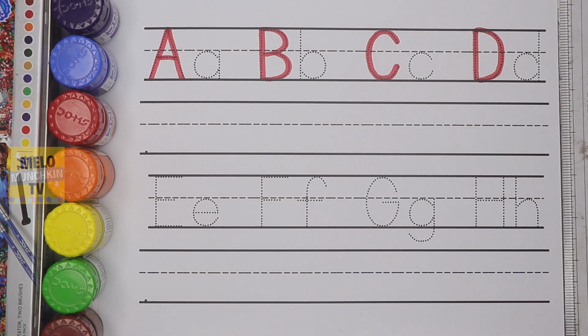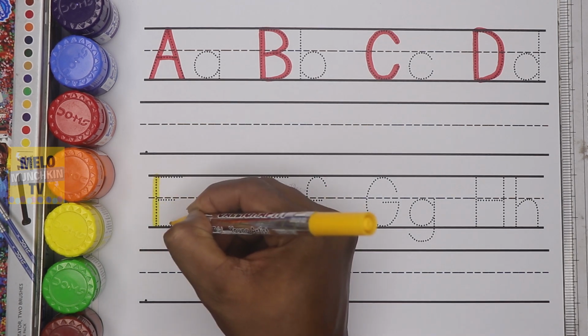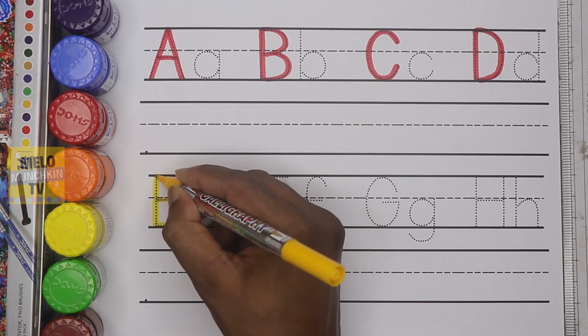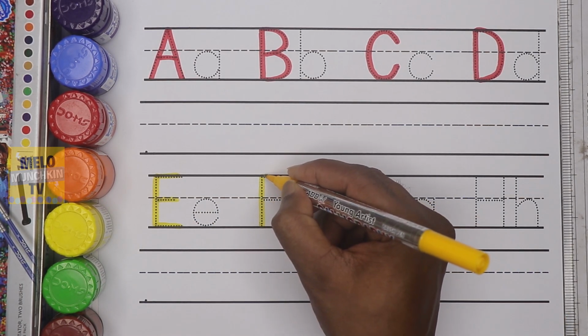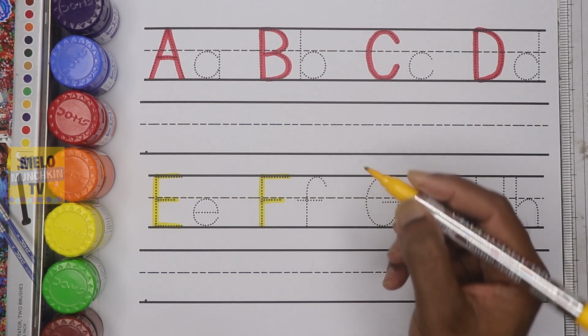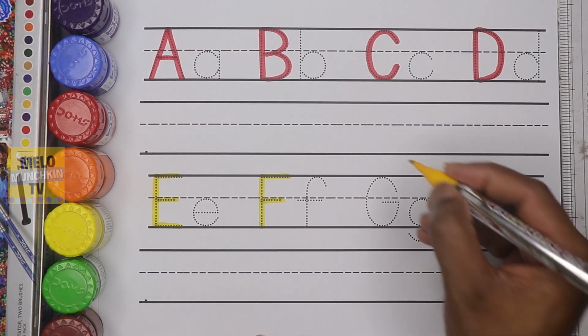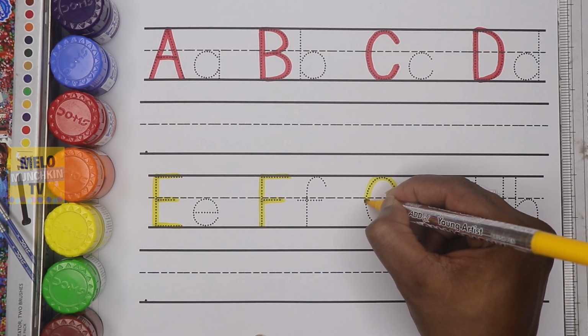Next, I'll take yellow color and write capital letter E. E for elephant. F. Capital letter F. F for fish. Capital letter G.